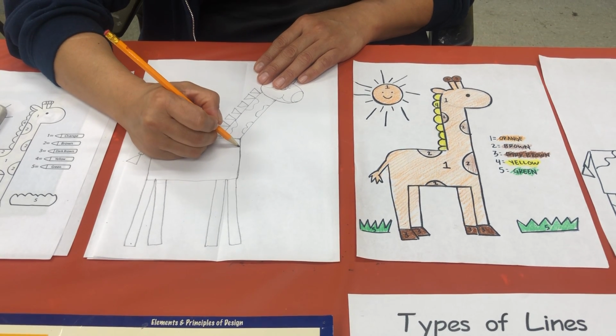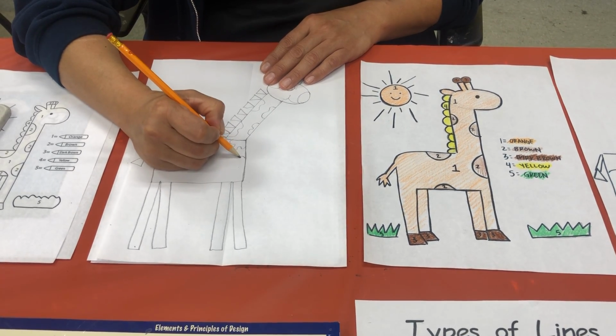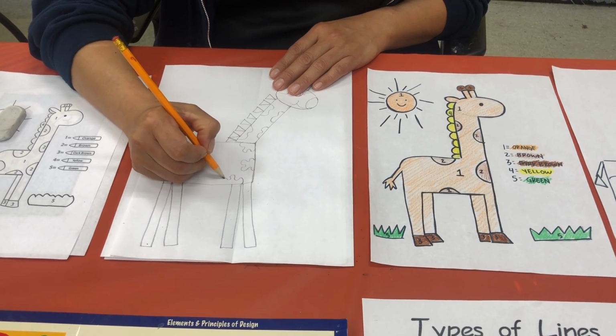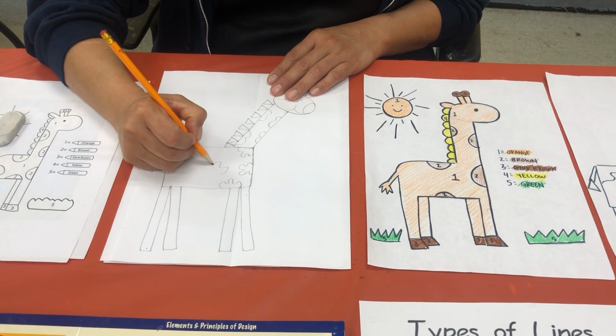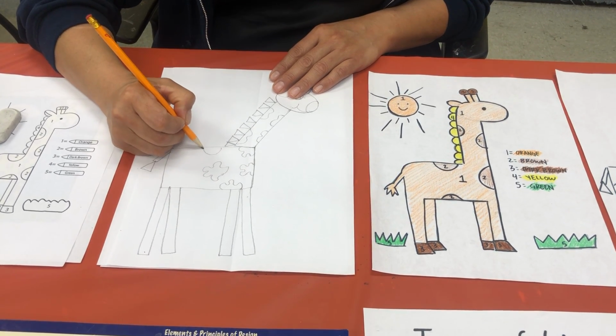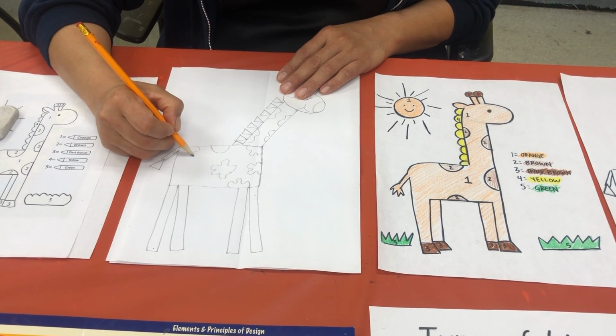Now let's use different shapes to make the dots, the spots inside the giraffe. You guys can use different shapes to do this. In my case, I like this organic shape more, like the real giraffe, but you can also use semicircles. It means half of the circle, okay?